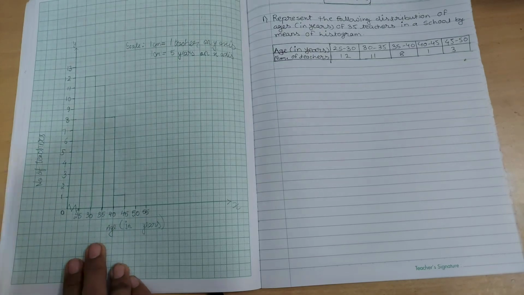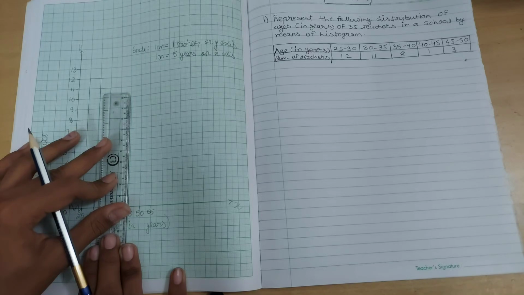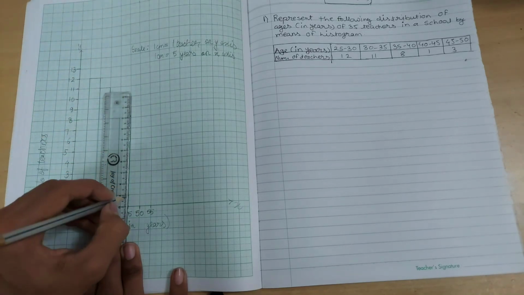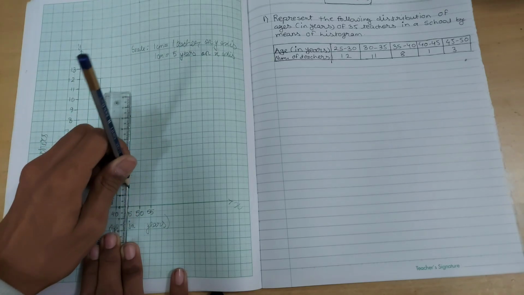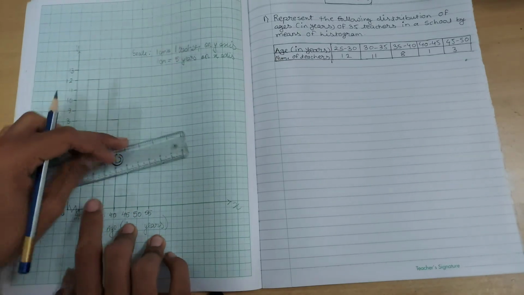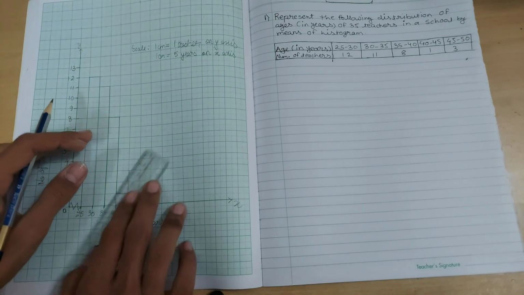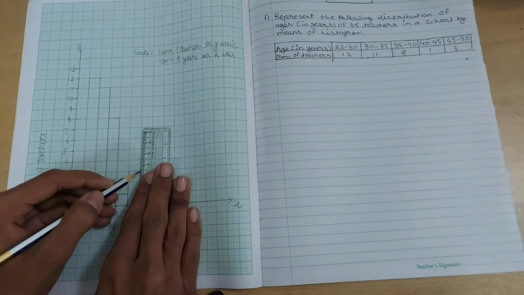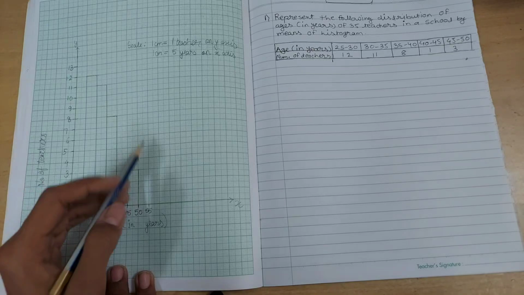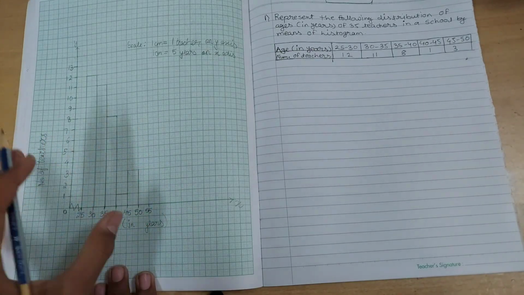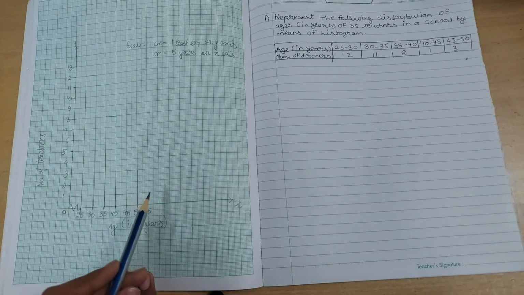And then 45 to 50, you have 3 as the frequency. So on the histogram, the whole data is represented in the form of rectangular bars. Till 3 I'll join it here, and then the last bar will be completed. If you want to make it beautiful, you can underline it, shade it, or color it, whatever makes it attractive. It's up to you, but this is the basic way of making a histogram.